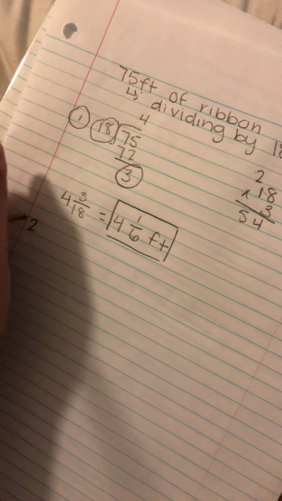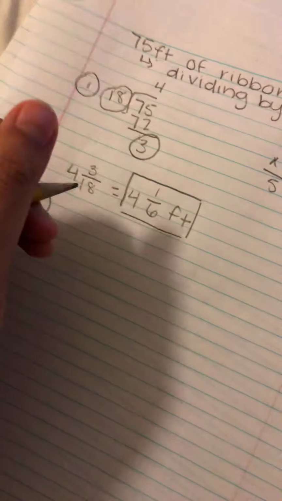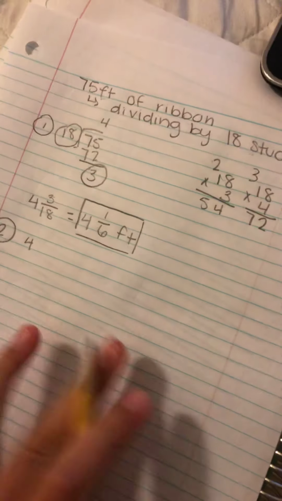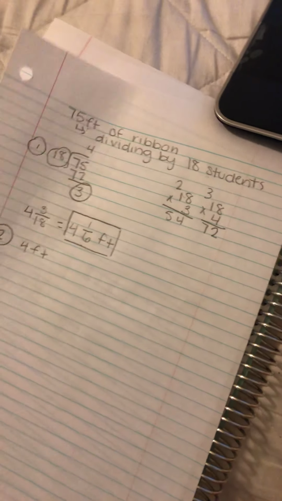And then for the second part, where it asks to find the answer in feet and inches, you already know that it's 4 feet, but you need to convert this fraction of feet here into inches to find out how many inches that 1/6 would be.